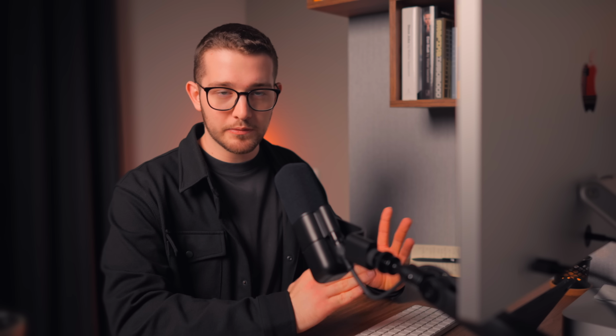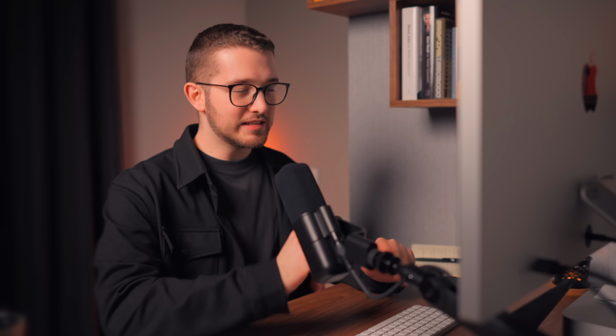But before I start, don't forget to check the description because I'm going to have a remix link for the Framer project and the Figma file as well, so you can dig into each and use them in your projects if you want to. So let's create this hero section.